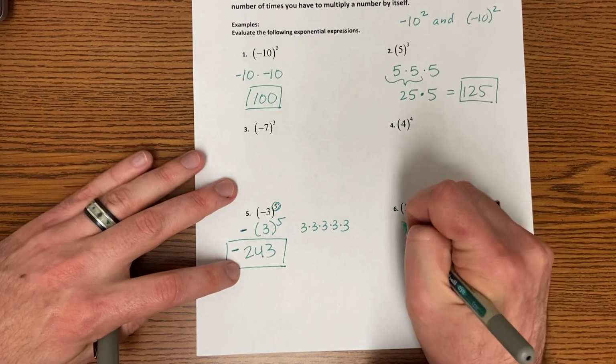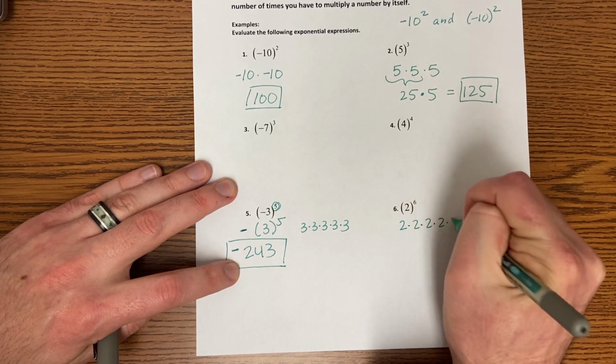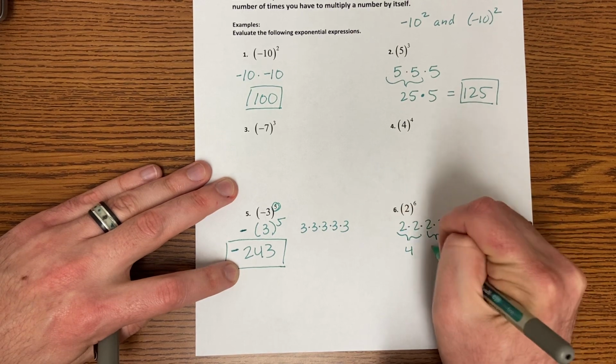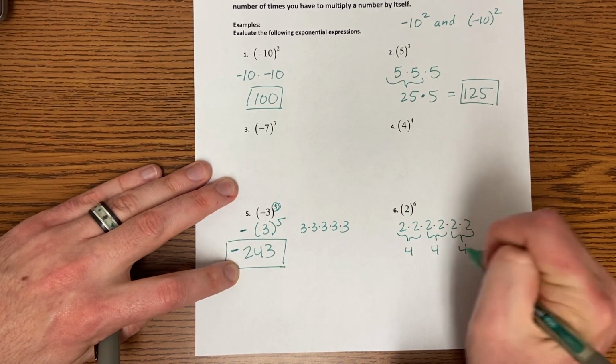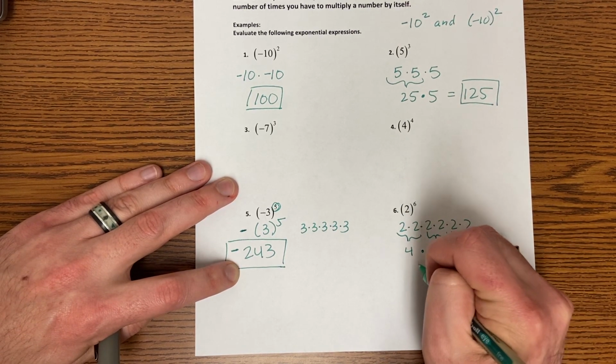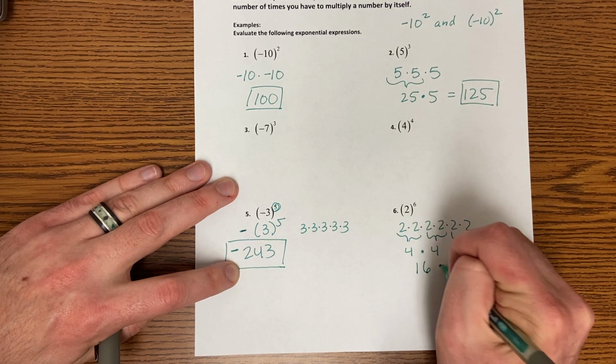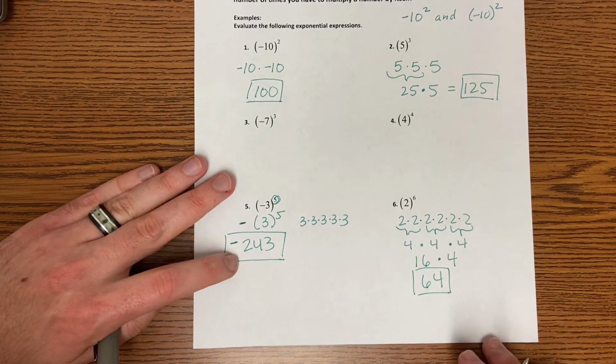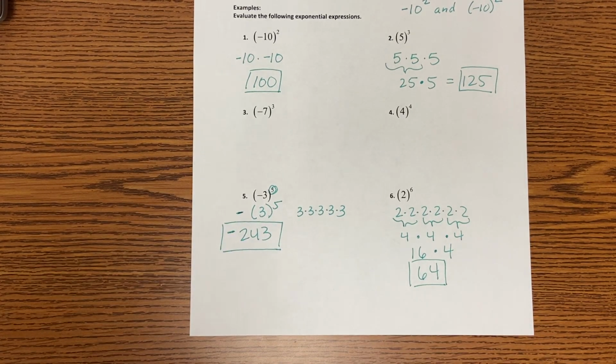2 to the 6 is similar. You can write it all out if you would like. And you could even do it in any combination. This is really 4 times another 4. There's a lot of different ways you can do it and a lot of different ways you can combine it. 16 times 4, but any way that you do it, if you do it correctly, should end up with the same answer. And that is all the second homework really is, and that's all for this video.